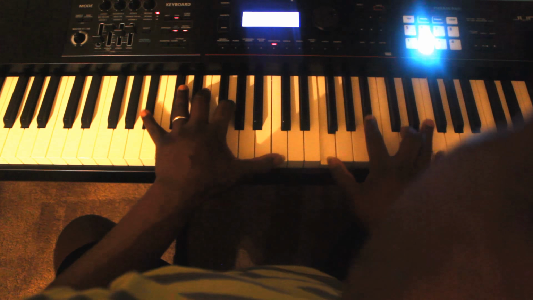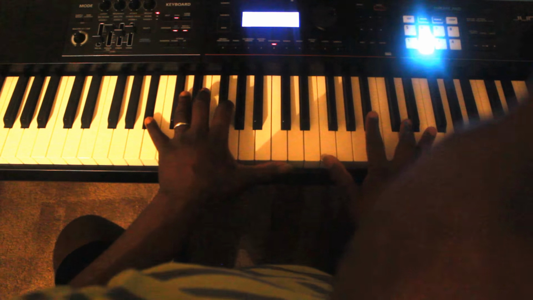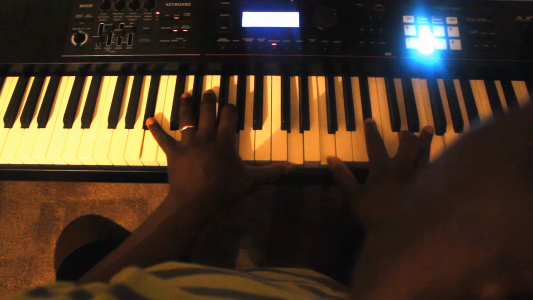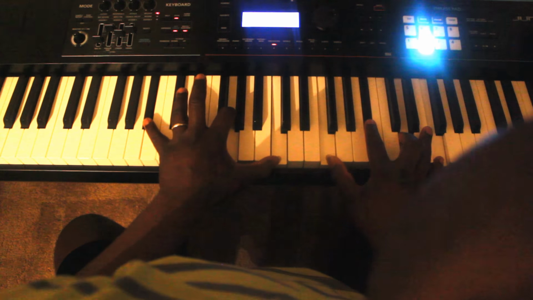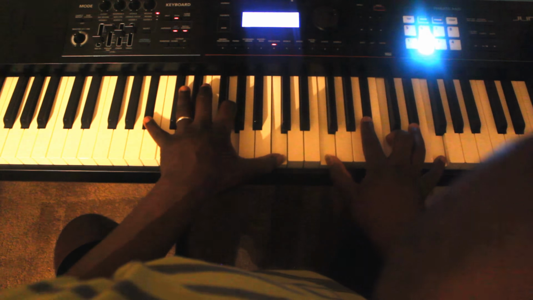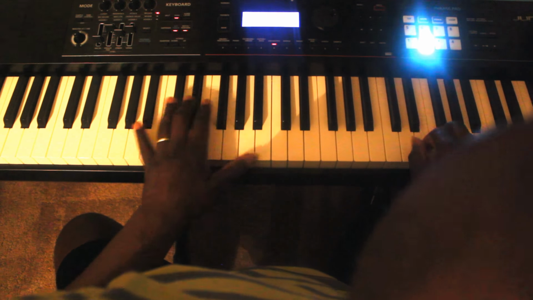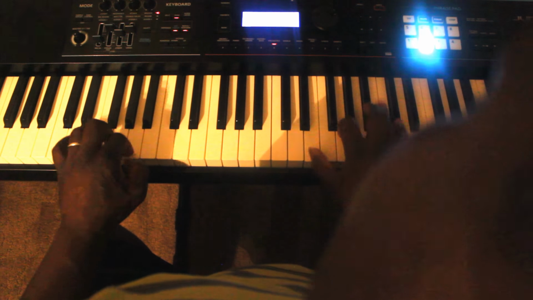Then what I do, instead of just a regular B flat, is a B flat 13. So I stick the 13 in there, the 13 or the 6, which is a G. So I stick that in there. And that's my voicing for it. That's my first diminished chord. It's just what it is.